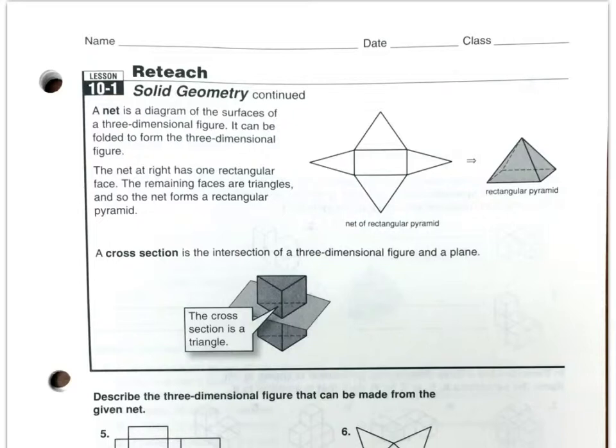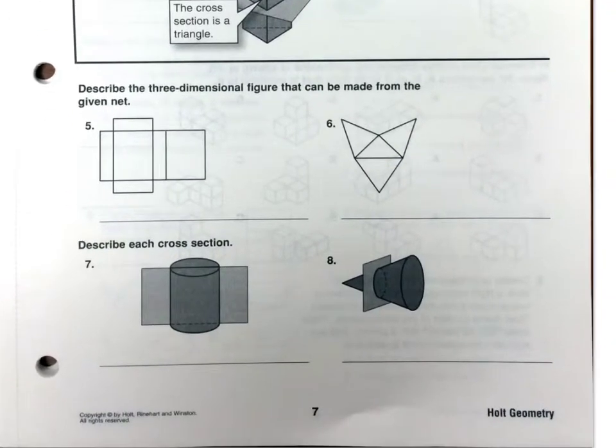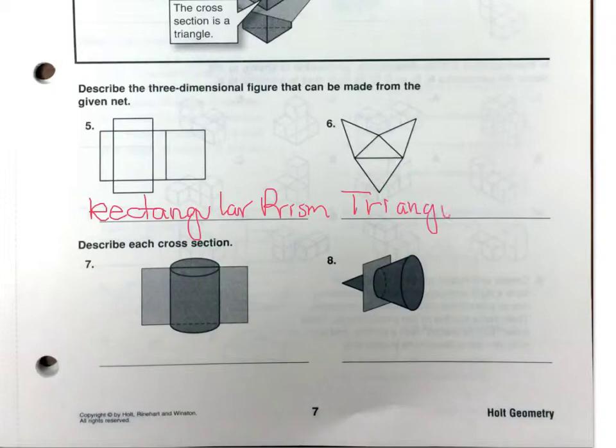At the bottom, let's name number 5 and number 6. What do you think is number 5? A rectangular prism. It's the one that I was showing you. And number 6? Triangular pyramid.